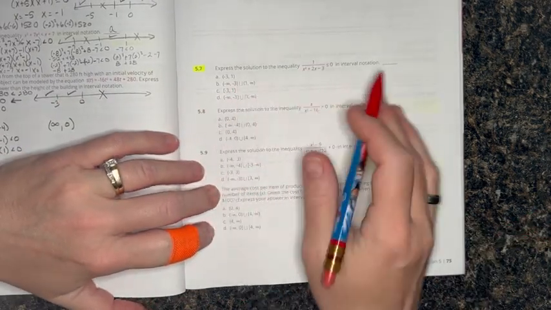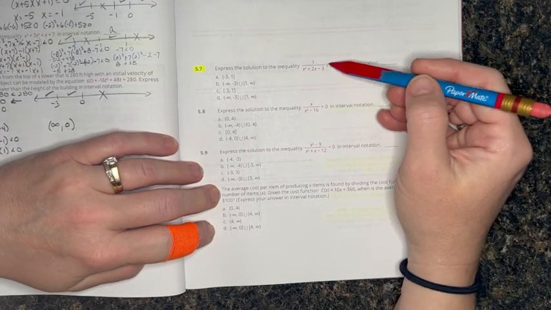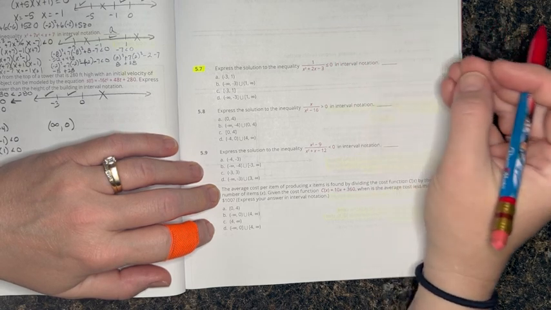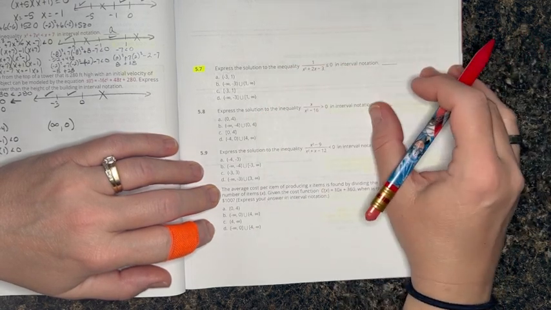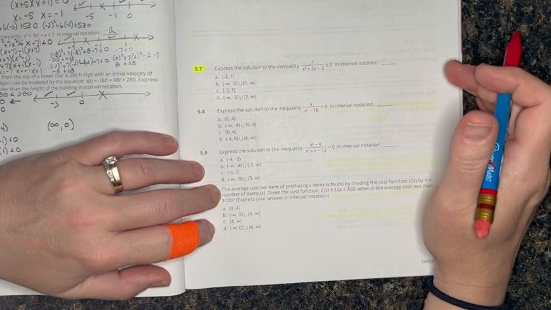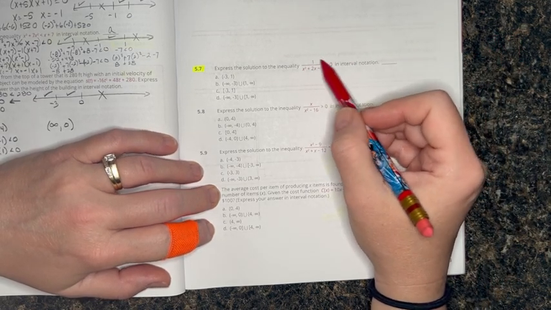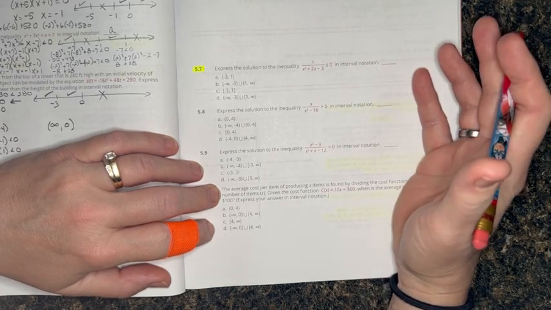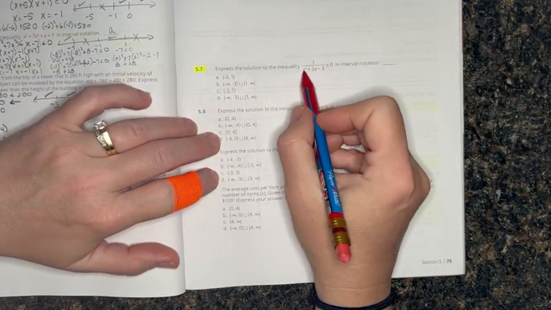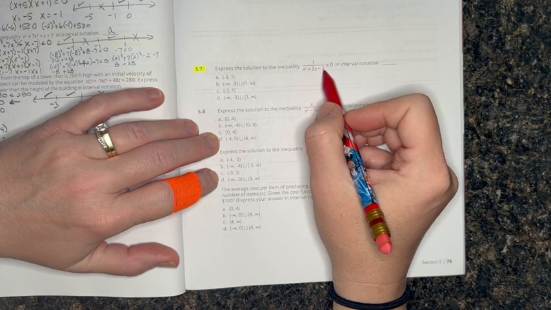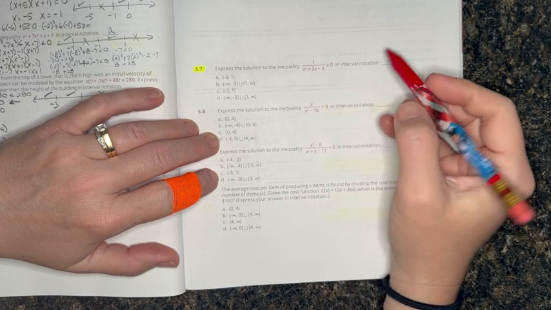Express the solution to the inequality 1 over the quantity x squared plus 2x minus 3 is less than or equal to 0 in interval notation. Okay, again, not really giving us a lot of space. The numerator is just finished already, so we really just have one problem to set up, which is x squared plus 2x minus 3 less than or equal to 0.